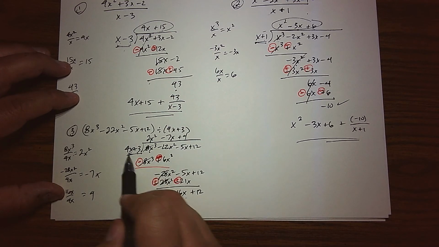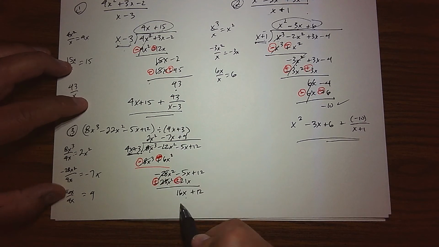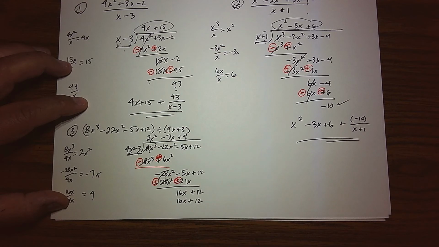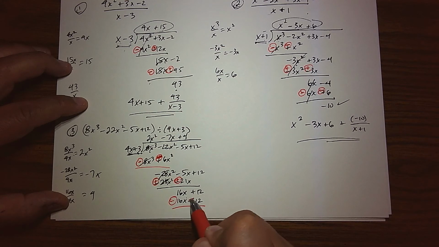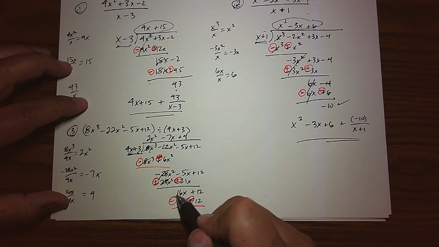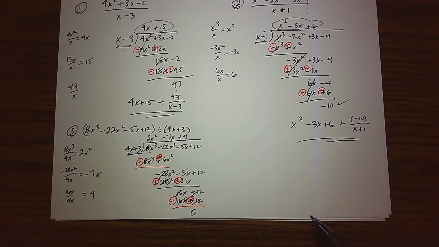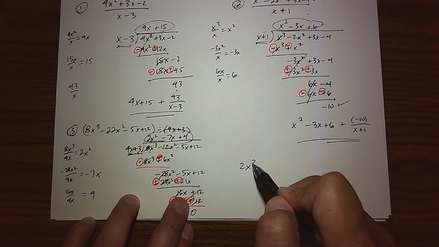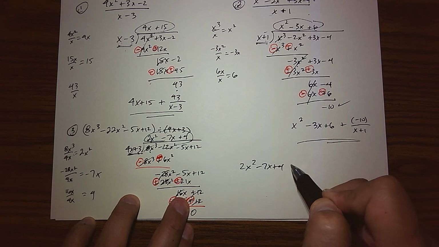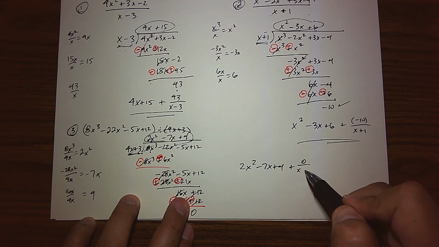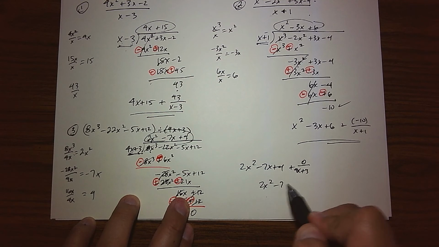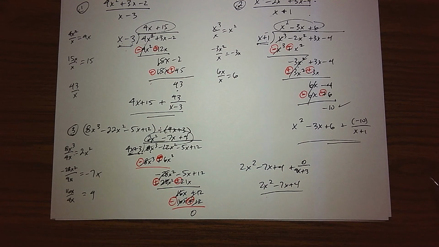What do we do with that plus 4? We multiply it. 4 times 4x is 16x. 3 times 4 is 12. And then we're subtracting, so my signs change behind it. And something interesting happens here. Everything cancels out, and we're left with 0. So my quotient, right, if you technically want to write that, that's 0 over what I divided by. But when we divide by 0, that's 0. So the answer actually is 2x squared minus 7x plus 4.